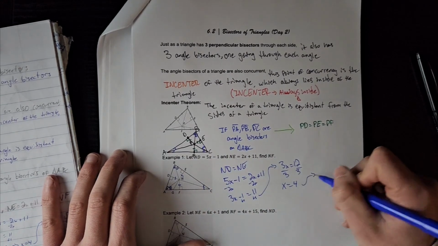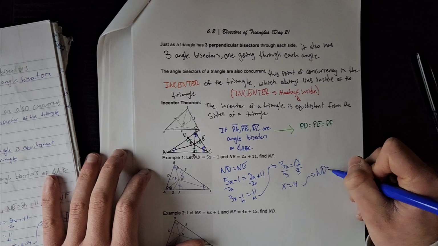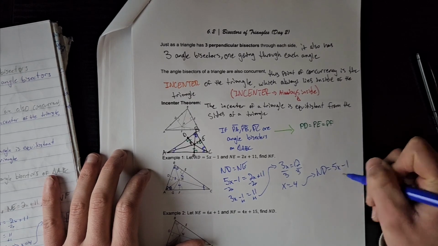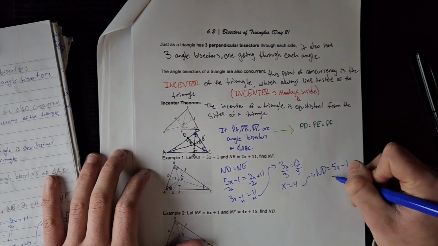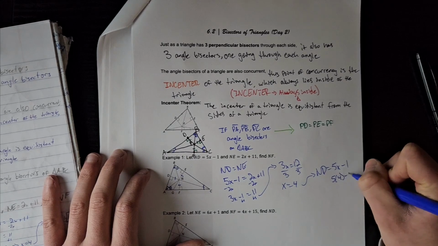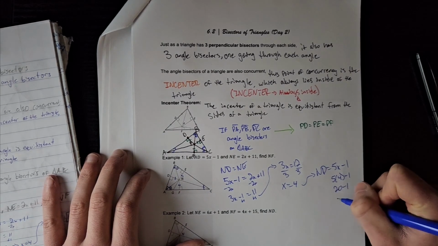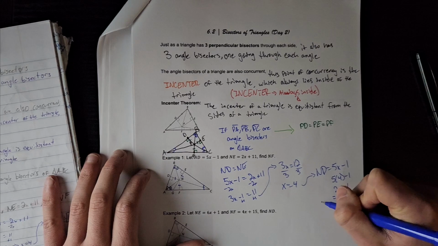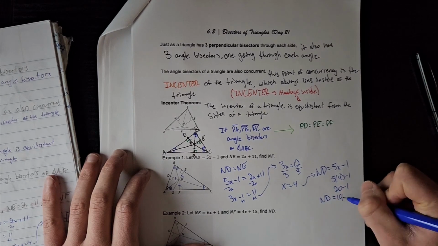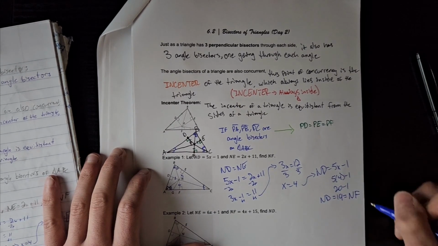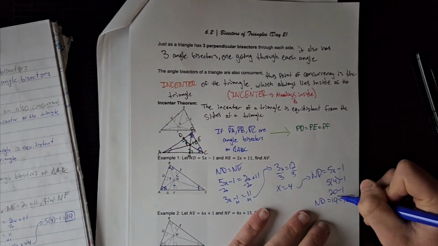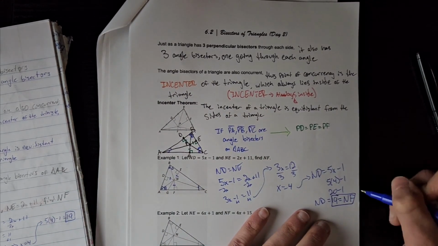I'll pick ND. ND equals 5x minus 1. So that means I have 5 times 4 minus 1. So 20 minus 1 equals 19 for ND, which is also NF. So I got 19.